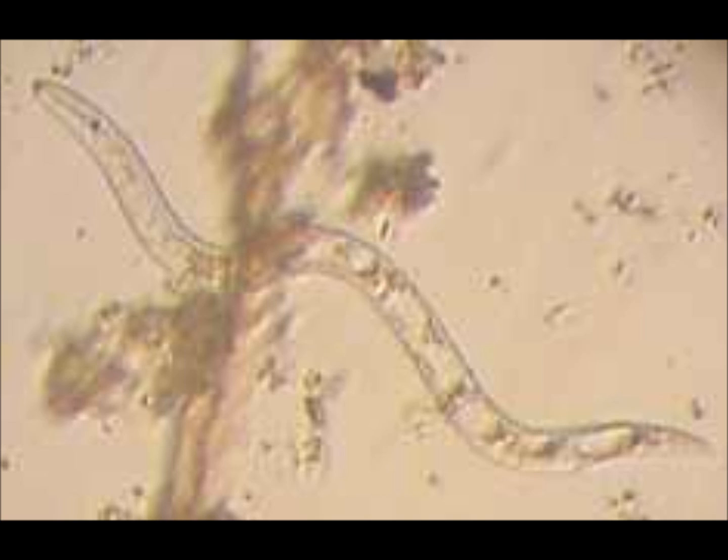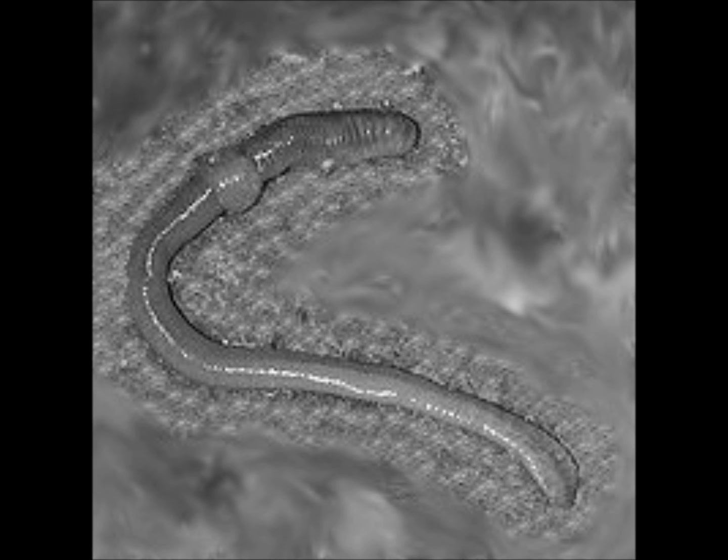The next thing that we find in the record are worms. And what is a worm? A worm is a tube. It has a mouth and it has an anus at the other end. It doesn't spit things back out. And what happens next?